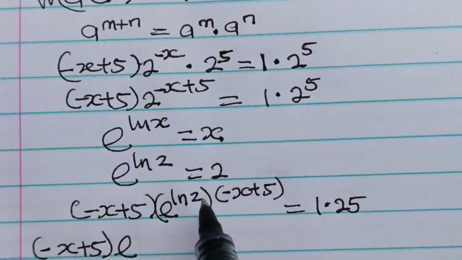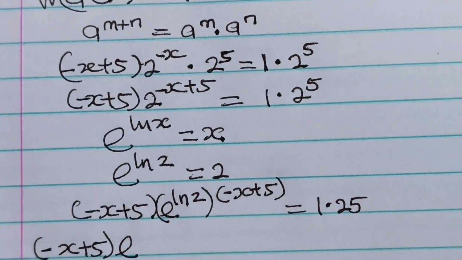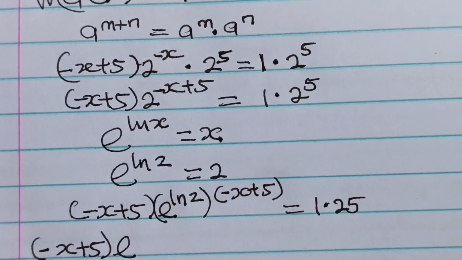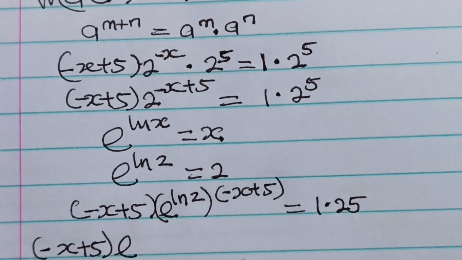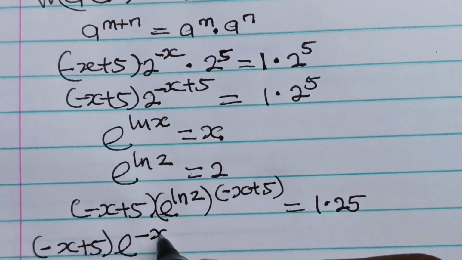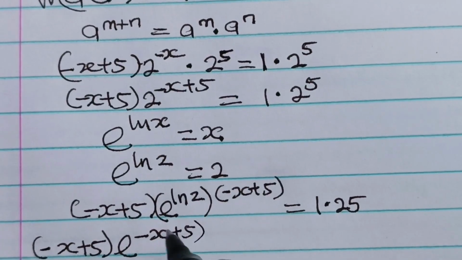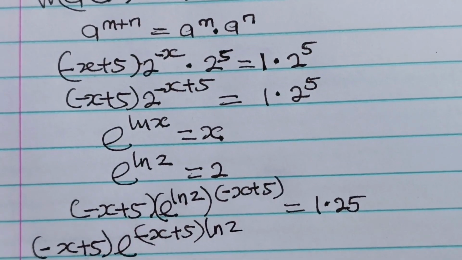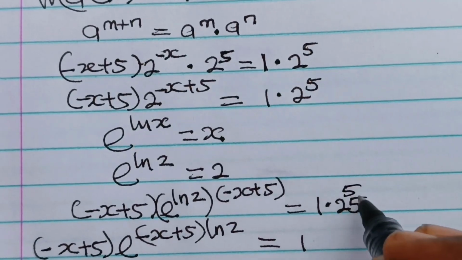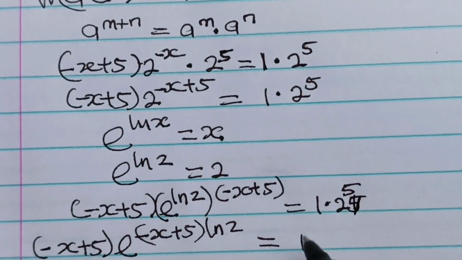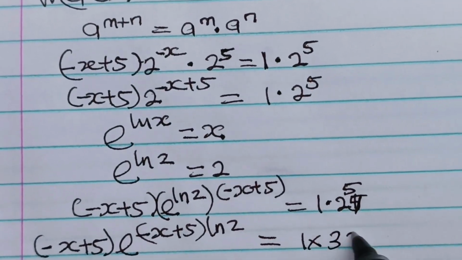Now, when you have these two powers on a number, just like in your indices, you can bring one inside and take one outside. So we can now rewrite this as (-x + 5) ln 2 is equal to 1 times 2 to the power of 5. This is 2 to the power of 5, sorry. It's the same thing as 1 times 32.